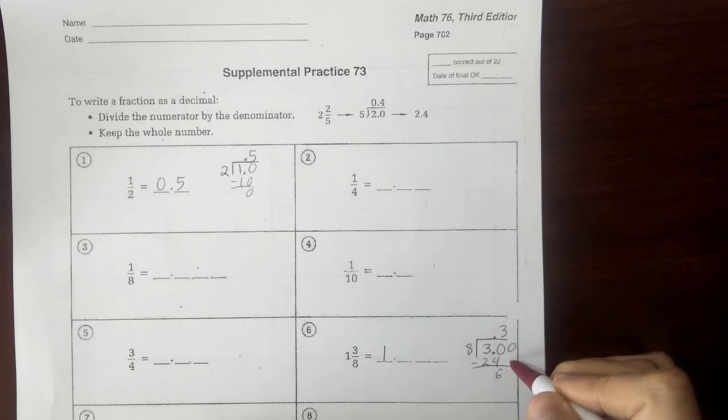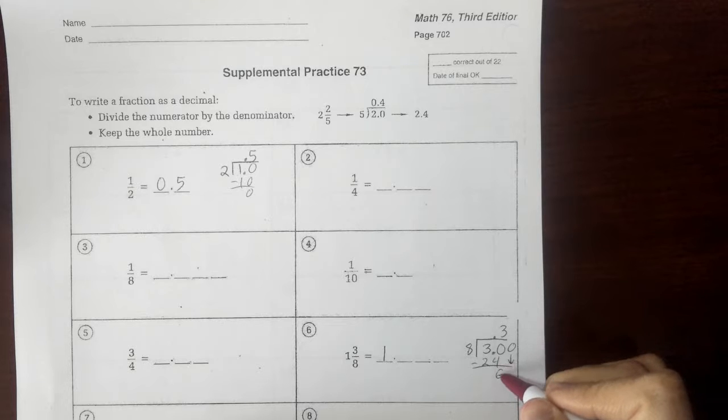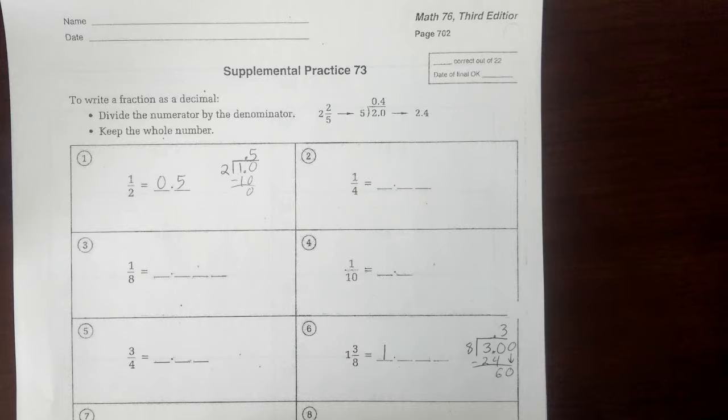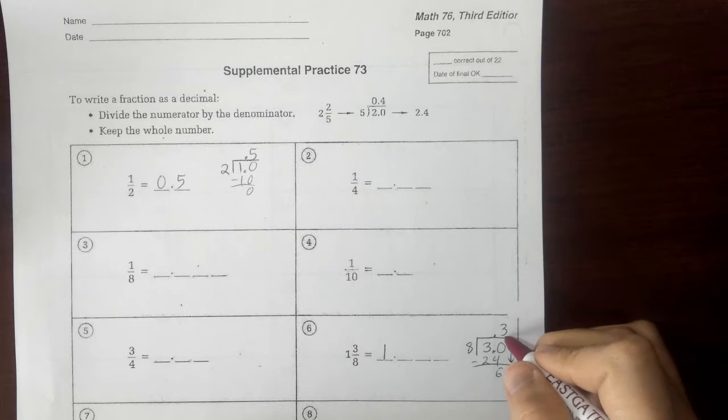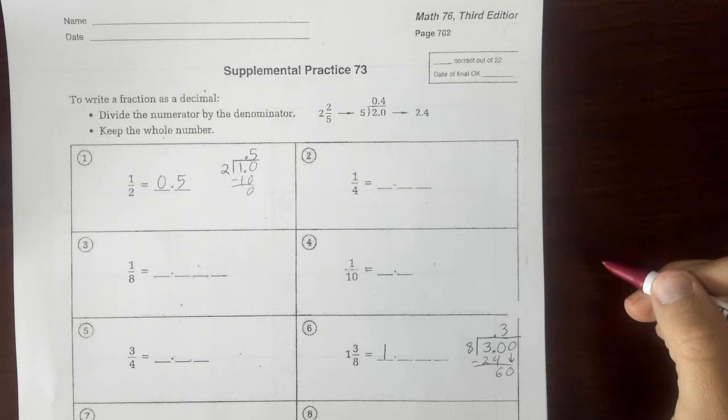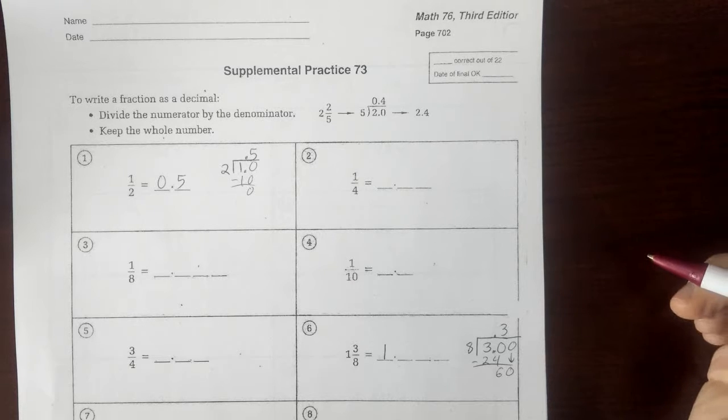Bring down a 0. If it's not subtracted evenly, you have to bring down a 0. So 8 goes into 60. Let's see. 8 times 6 is 48. 8 times 7 is 56.